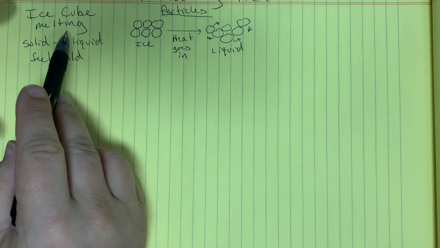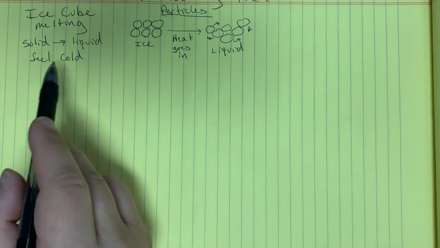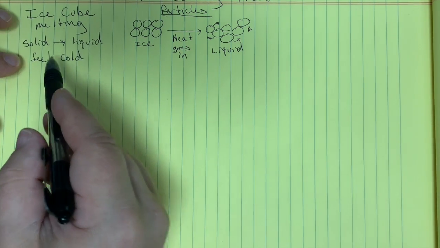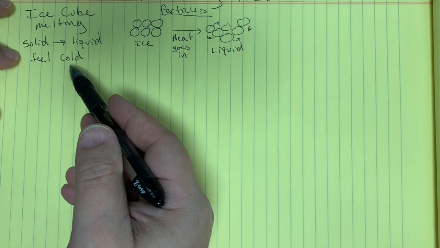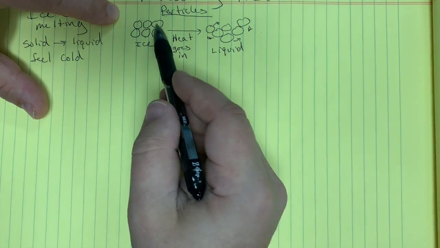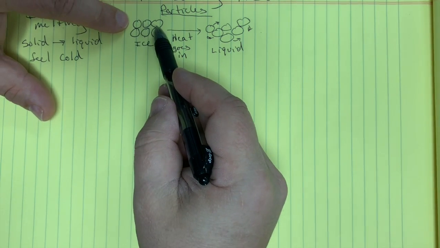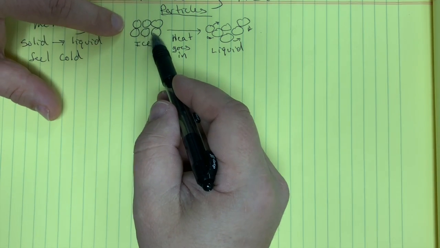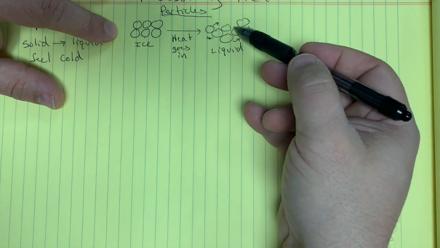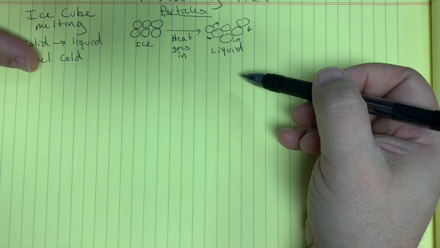So here's an ice cube. You can imagine holding it in your hand. You can feel warmth leave your hand and go into the liquid, and it feels cold. And as we imagine the particles, the ice has our water molecules locked in place in a crystal. The heat goes in, and then the water molecules start moving around.